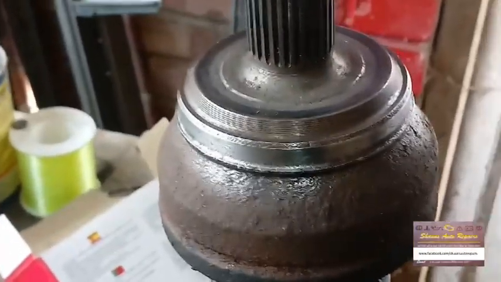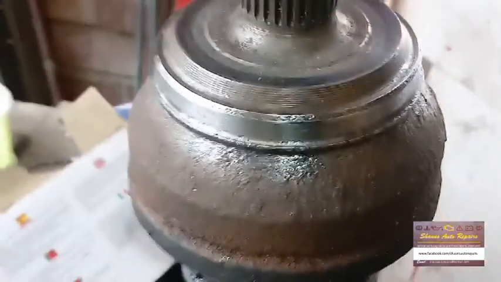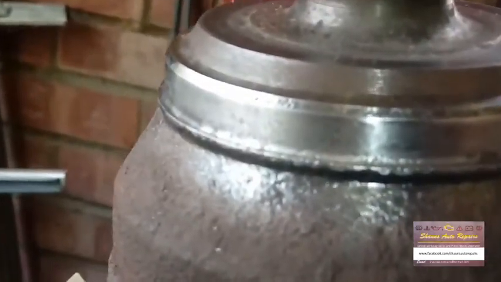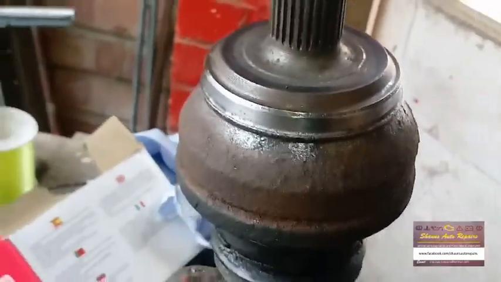Right, so it's the next day. I'm in my garage. It's a lovely sunny day out there. I've cleaned up all this lip. I don't know whether you can see that. Gave it a wire brushing off, and then I went around it with some fine wet and dry emery paper. So it's nice and shiny now.